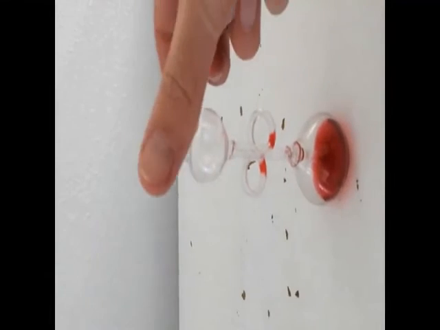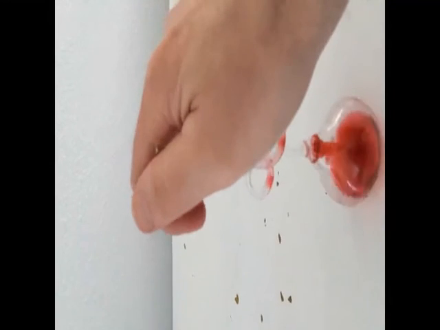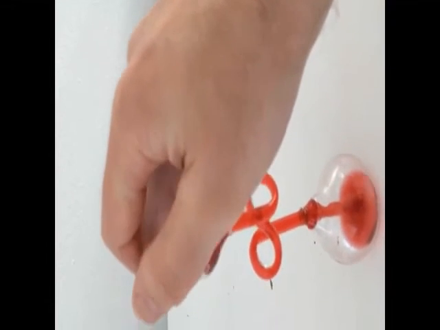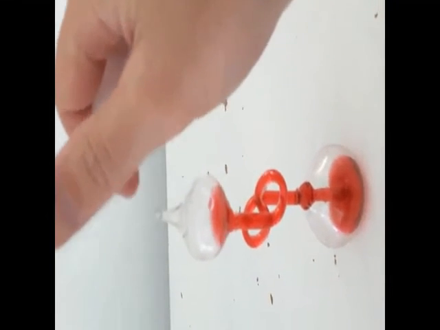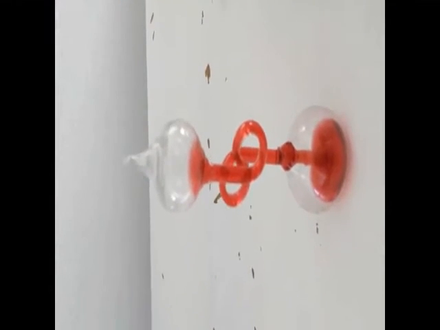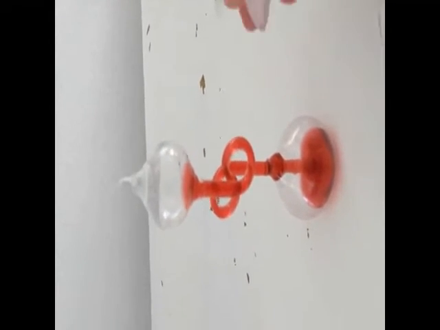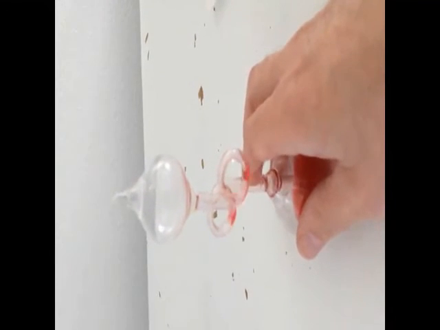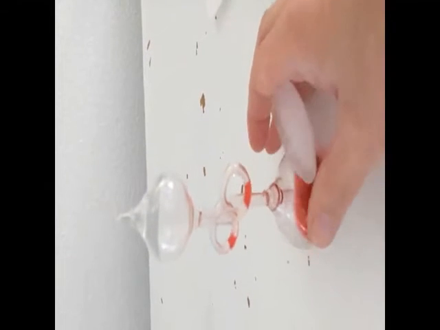So I have some ice here. If I grab some ice and put some ice on the top bulb, you can see that that draws the liquid up, also having ice on the top. So now let me get some ice in my hand again and put some ice at the bottom, and that draws the liquid down. Wow, that was really quick, right?